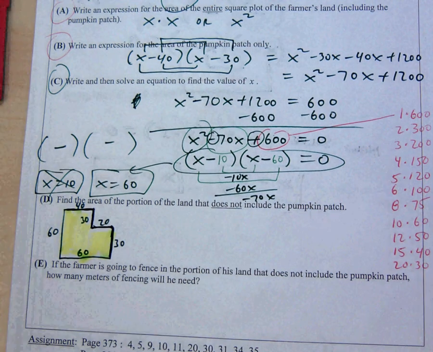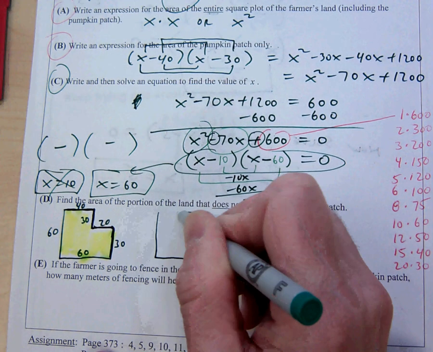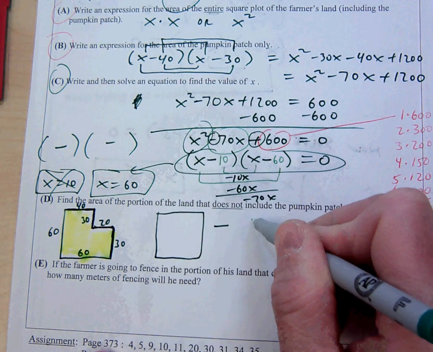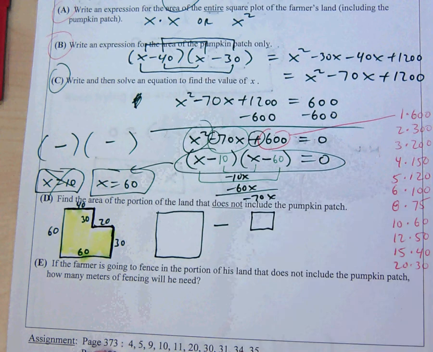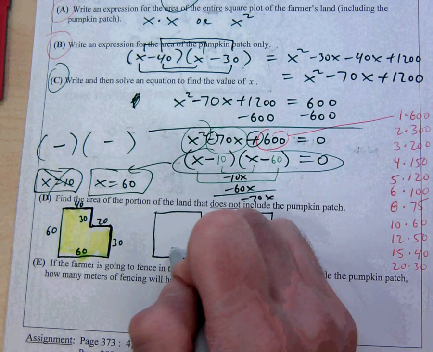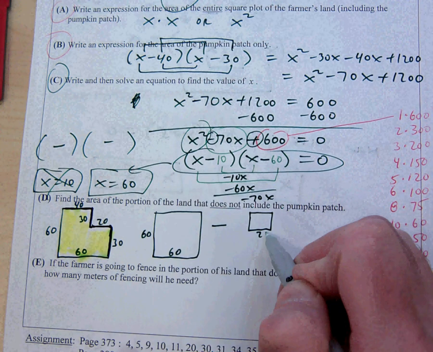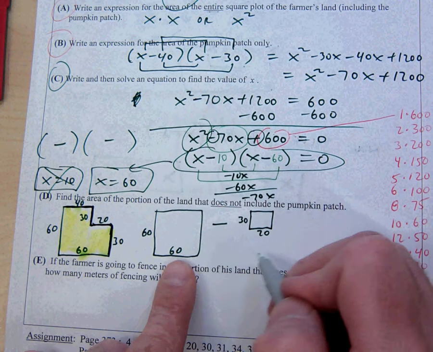All right, so how do I find that area now? Well, can I take the whole area and subtract the corner area? And that'll give me the yellow area. Okay, and so real quick, what is this? 60 by 60. What is the little one? 20 by 30.